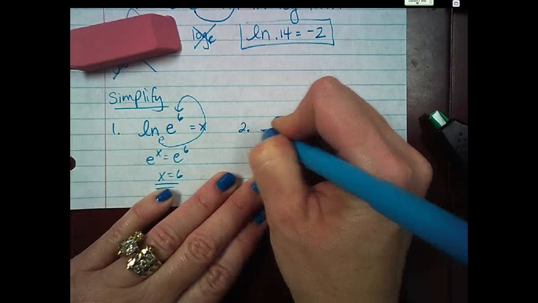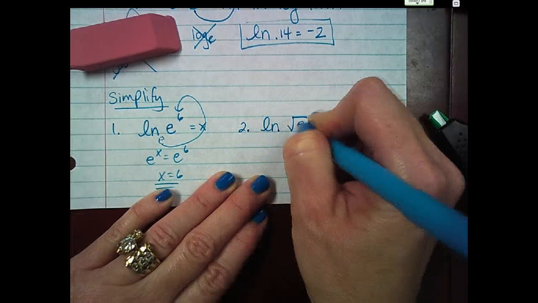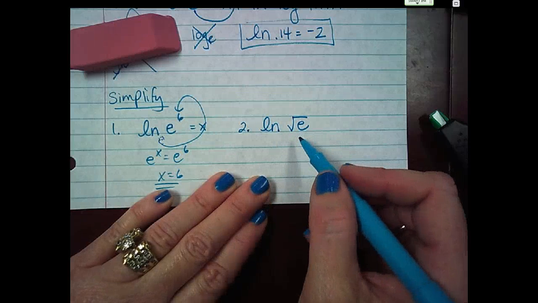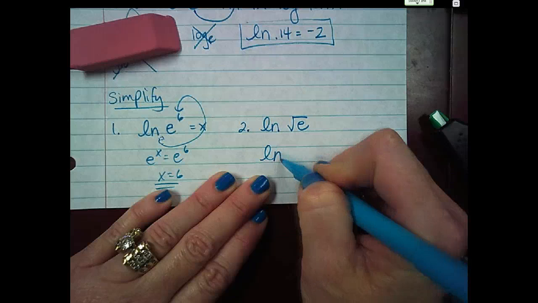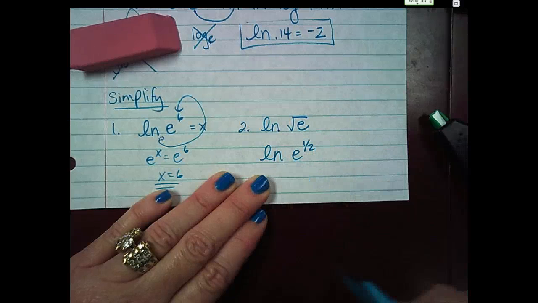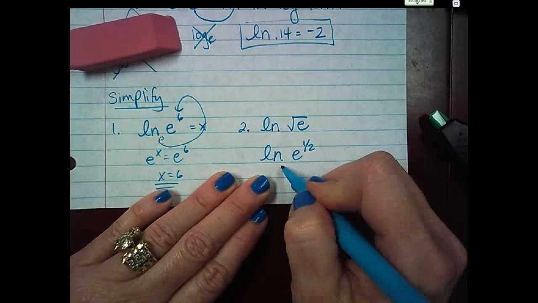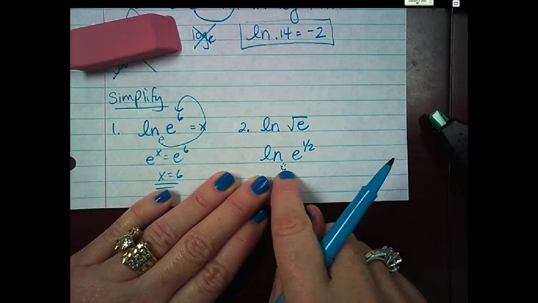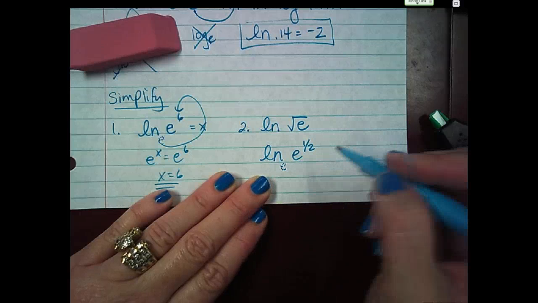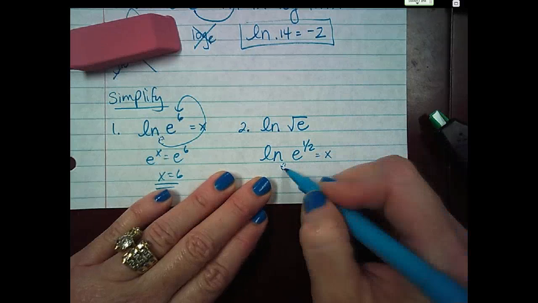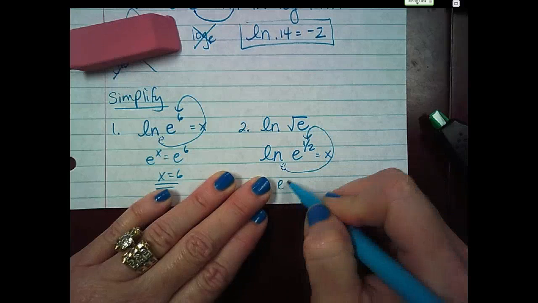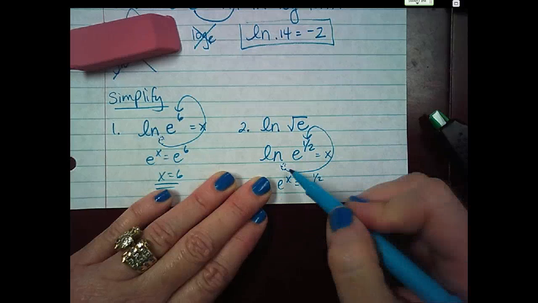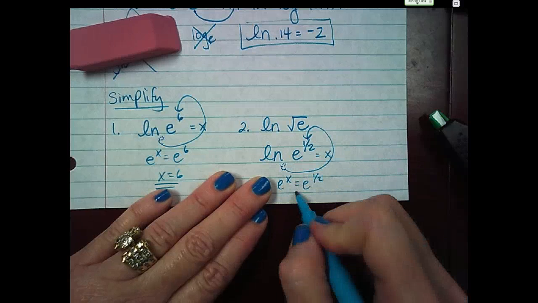Number 2, if I'm asking you for the natural log of the square root of e, well, first of all, if we're talking about logs, it's easier to deal with exponents, right? So let's do e to the 1/2. I'm going to change that. What natural log would get me from e to the 1/2? If you set this equal to x and did circle math again, e to the x equals e to the 1/2. What exponent gets me from e to the 1/2? Well, it would be 1/2, right?